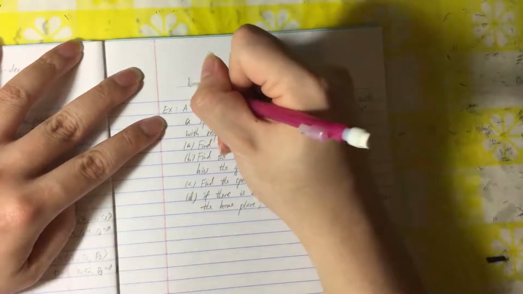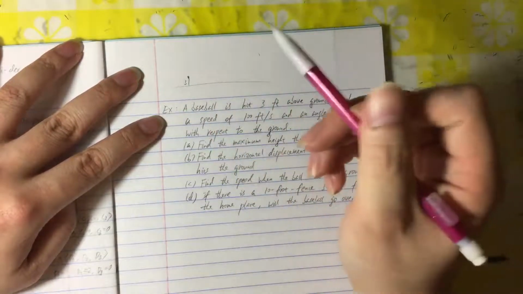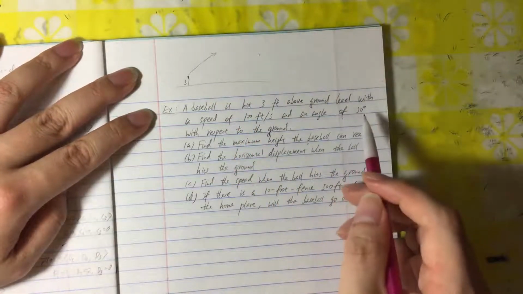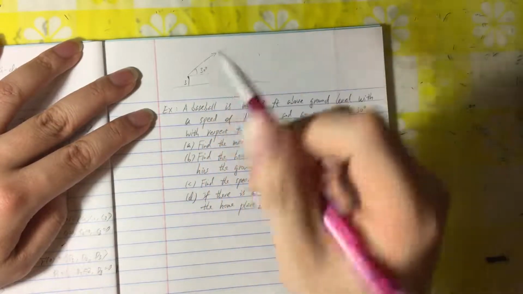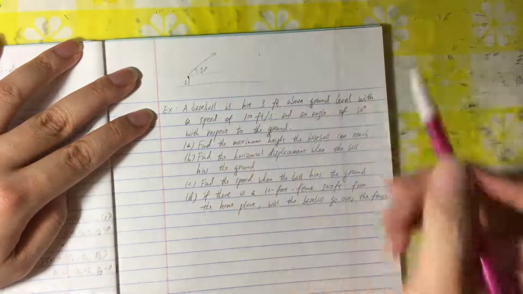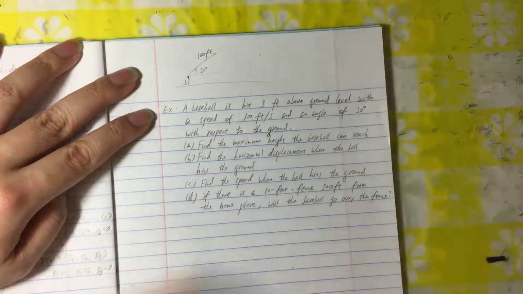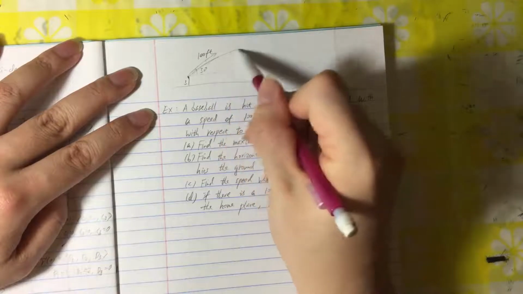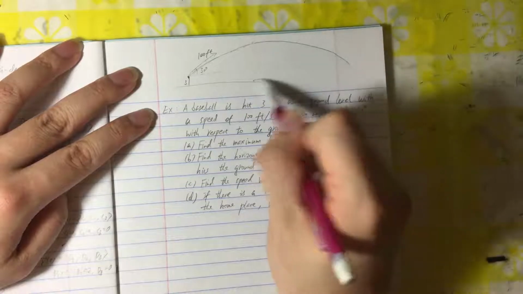So, a baseball is hit 3 feet above the ground with a speed of 100 feet per second and an angle of 30 degrees with respect to the ground. A ball is hit in this direction with a speed of 100 feet per second. Then we know the baseball will eventually go up, reach the maximum height, then go down and hit the ground.